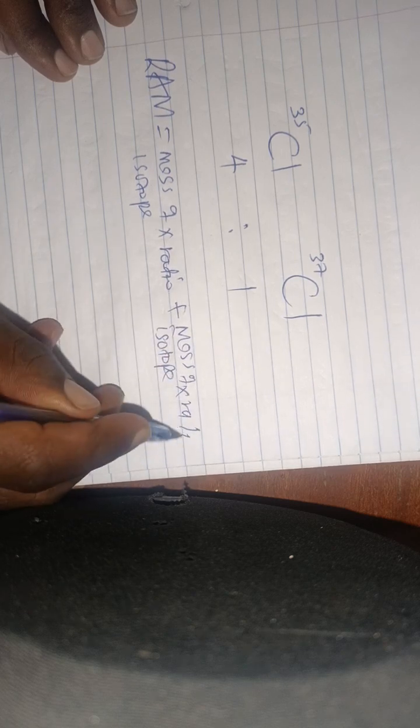You'll say mass of isotope times ratio. You don't say percentage abundance, of course. Plus mass of isotope times ratio. Then you divide by the total ratio. Then you can get the answer.